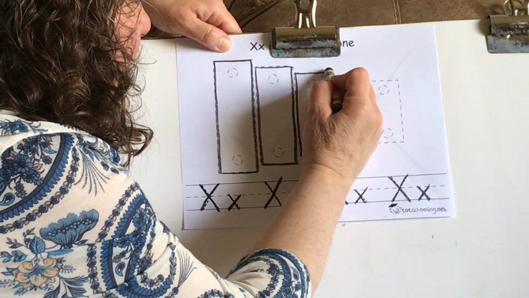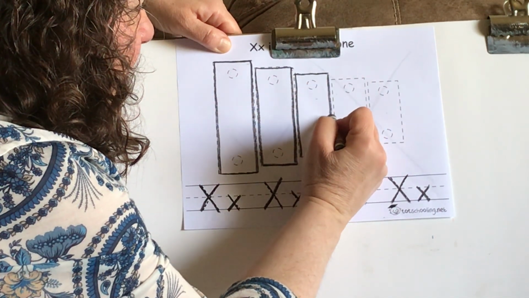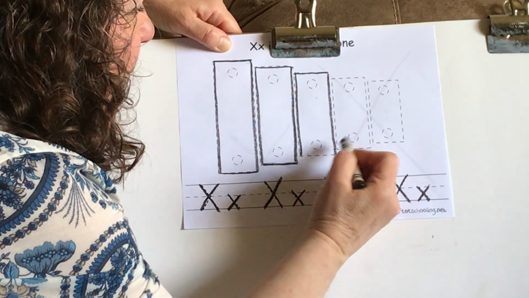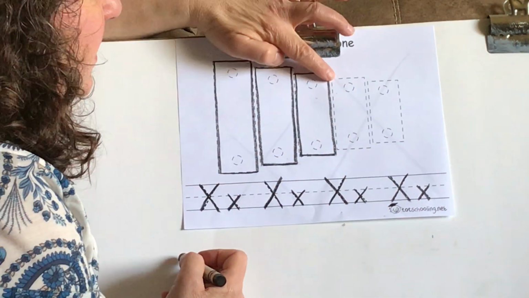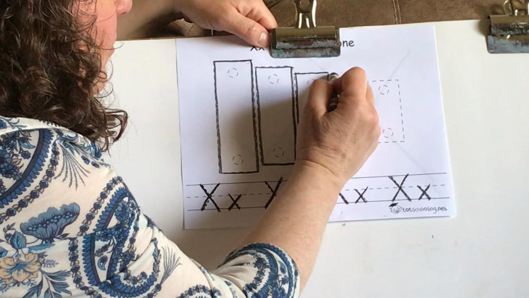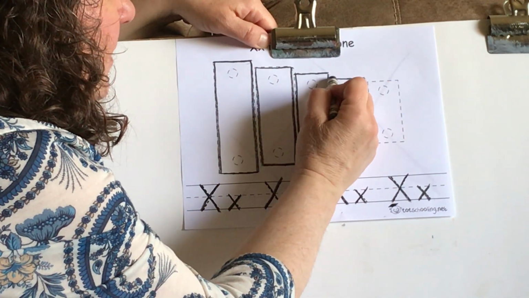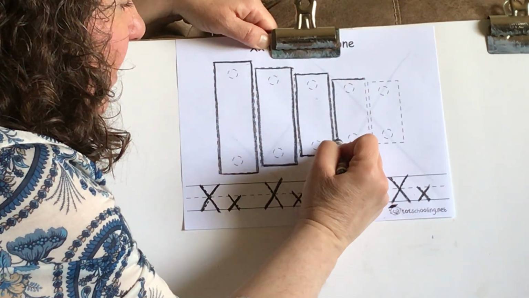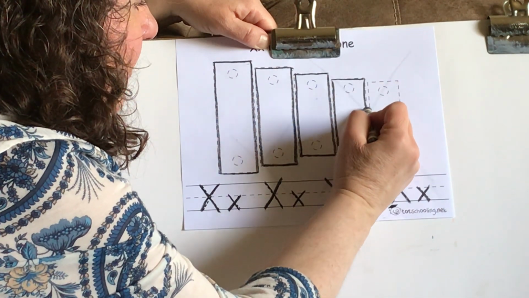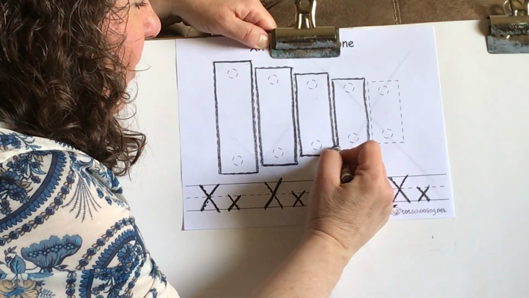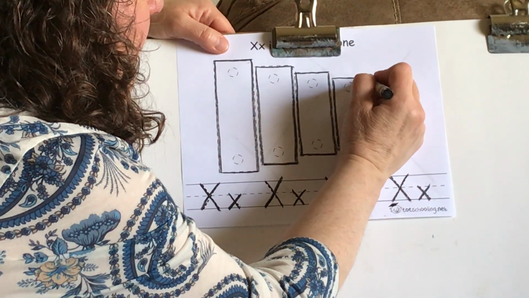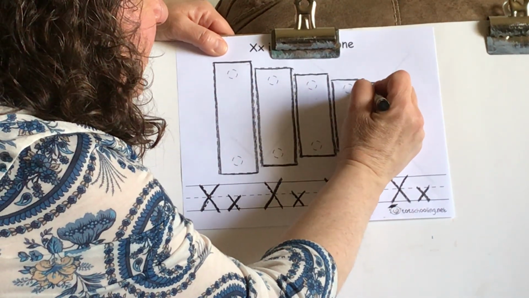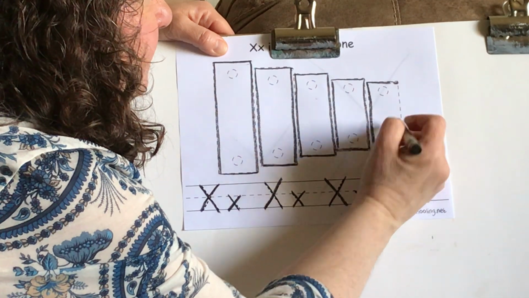Remember, look at your paper, take your time. You want to be able to stay right on your dotted lines. You don't want to rush. And we'll do the next one the same way. Go across the top, pull straight down, pull straight down, and across the bottom. And we'll trace one more. It's good to practice tracing once in a while.